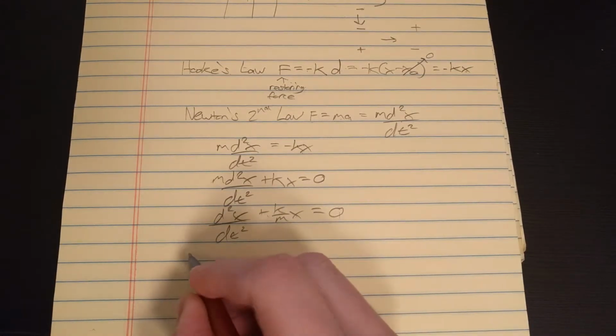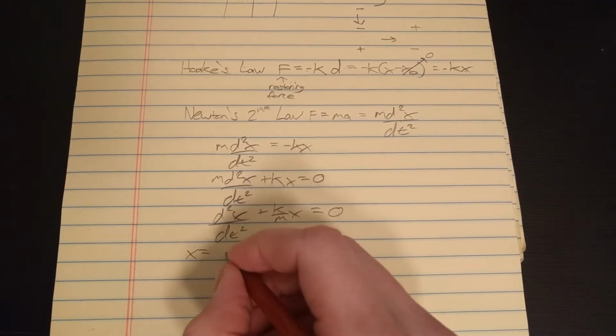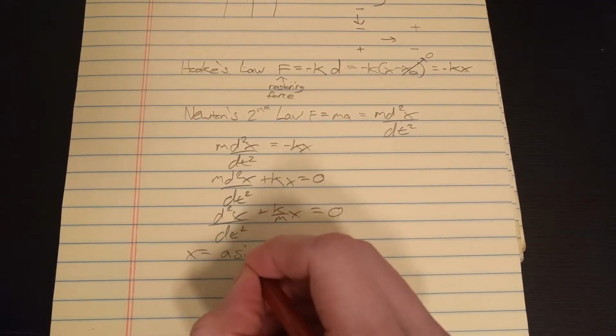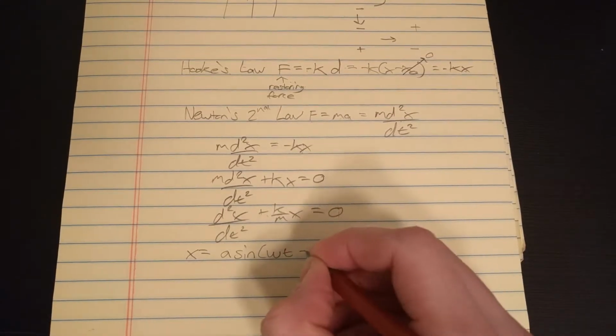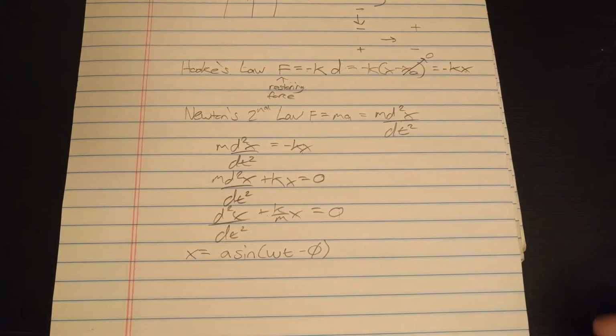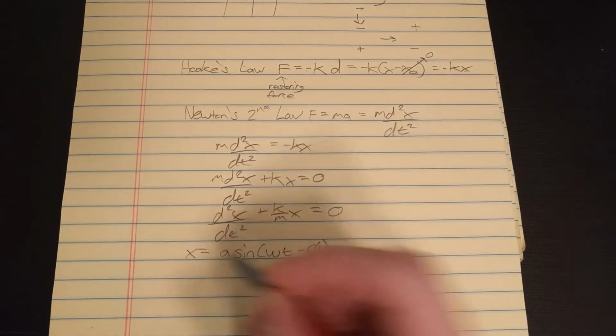So we're going to have a few solutions here. One solution we can write as x equals a sine(omega t minus phi). And I'll prove to you right now this is a solution.